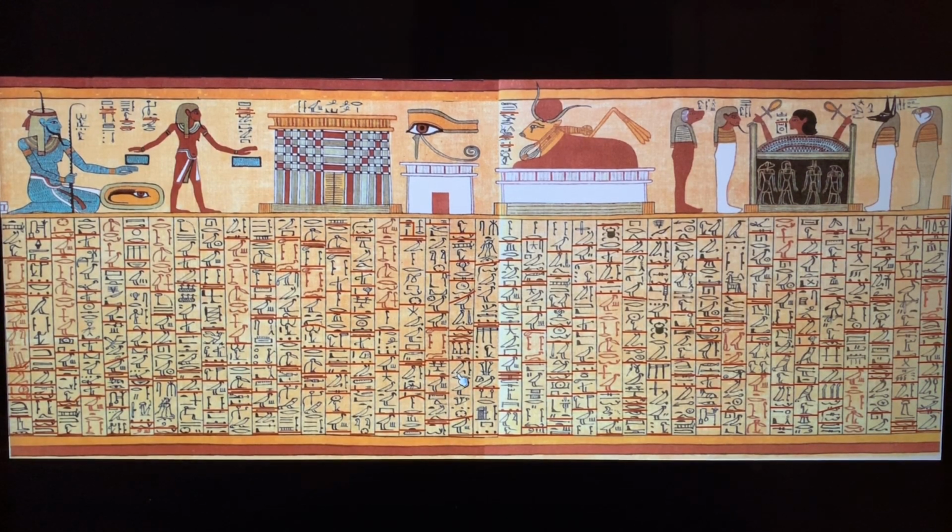This rush or field of reeds produces provisions for the gods who are around or behind the shrines.